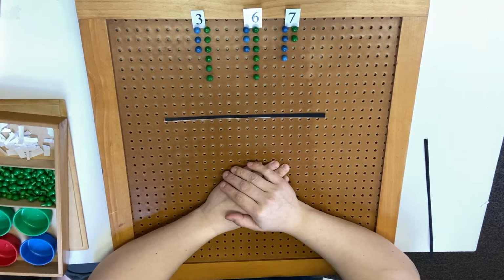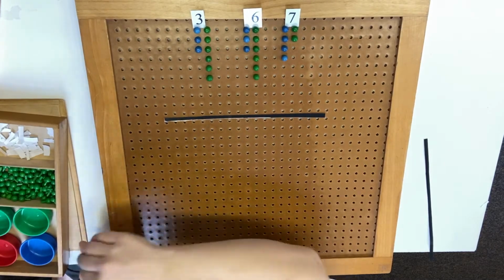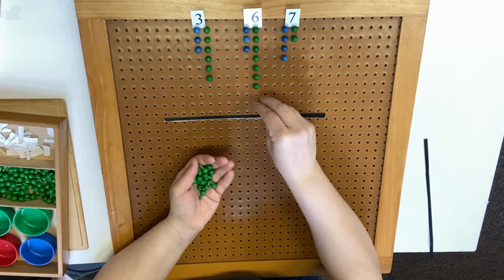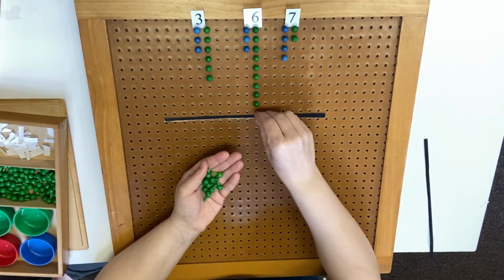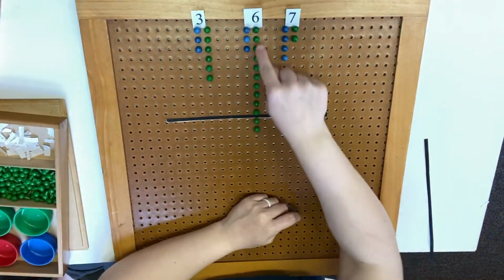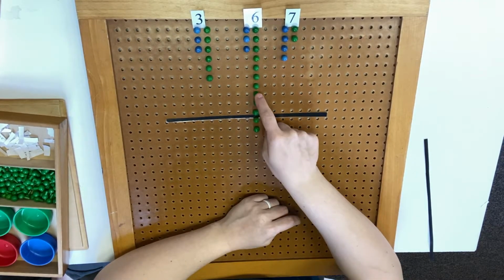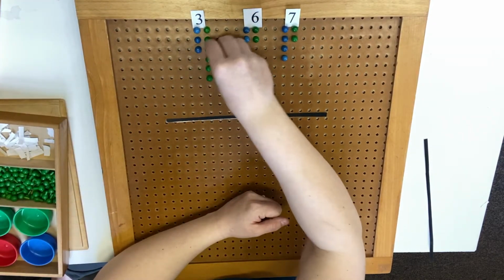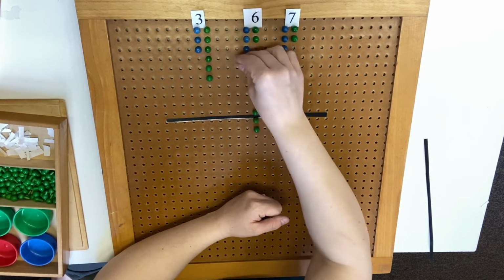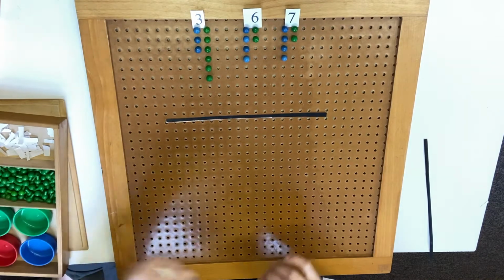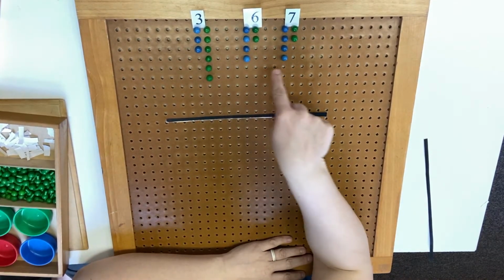Okay, so now we have 36, 36, 42. So I'm gonna add to the 6. 1, 2, 3, 4, 5, 6. Okay, we've passed our exchanging lines. We've got to count 10 up from the bottom. 1, 2, 3, 4, 5, 6, 7, 8, 9, 10. Oh, geez. Crazy 10. Super crazy 10. There we go. All right. Now we have 36, 42, 42.